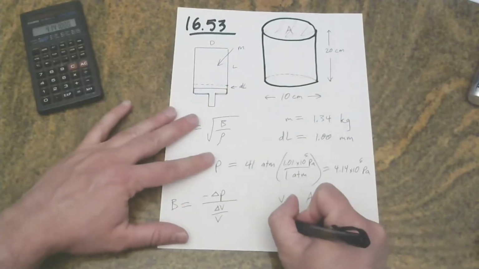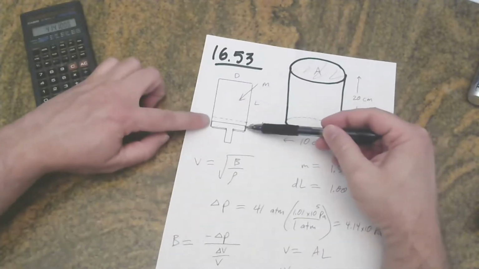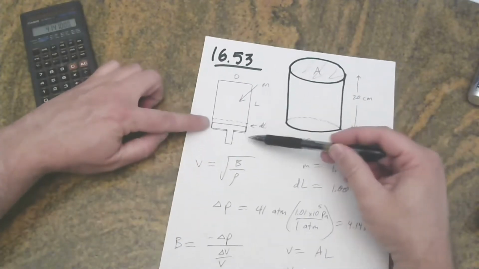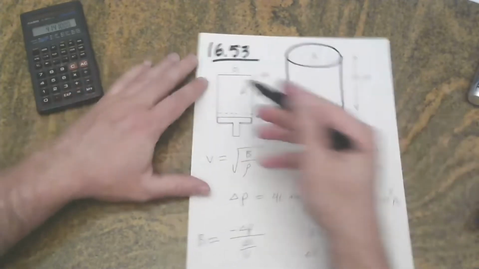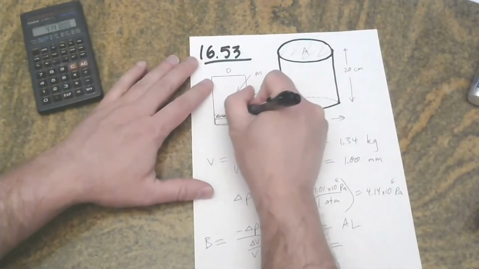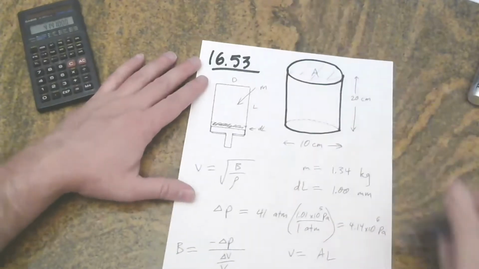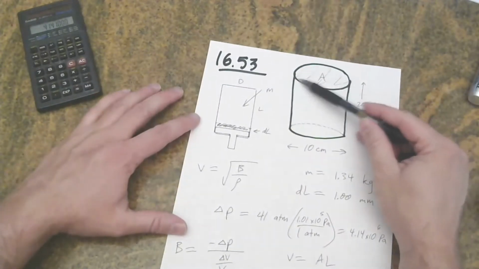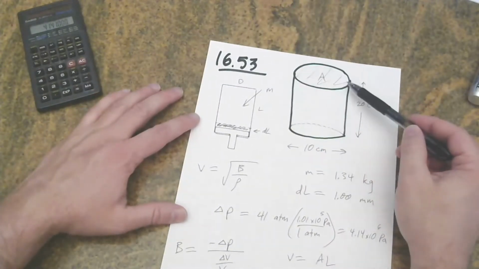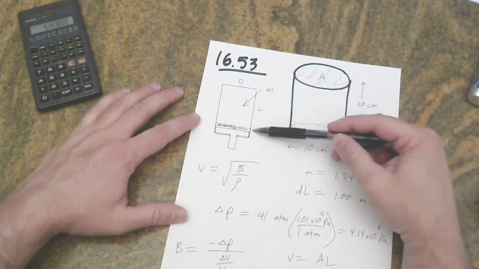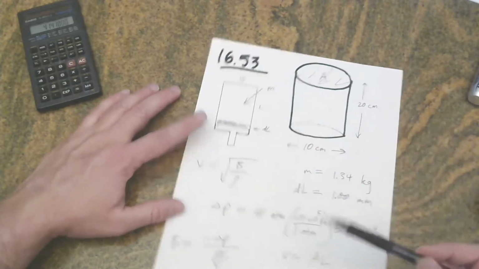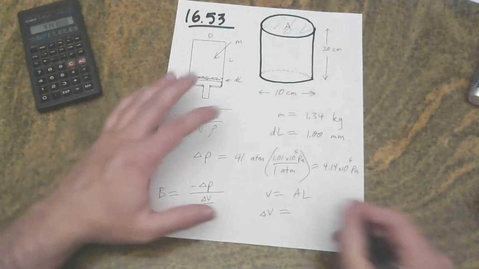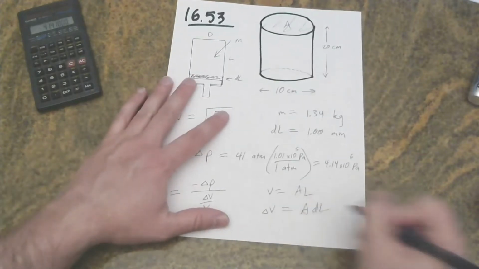The change in volume would be the volume swept out by the piston as you push it up by 1 millimeter. That would be the volume of this disc. So if you were looking down on the disc, it would also have a base area of capital A and a height of DL. So the volume of that disc would be base times height, or A times DL.